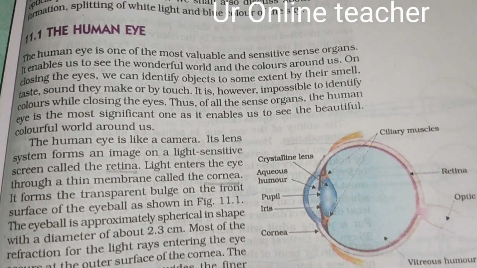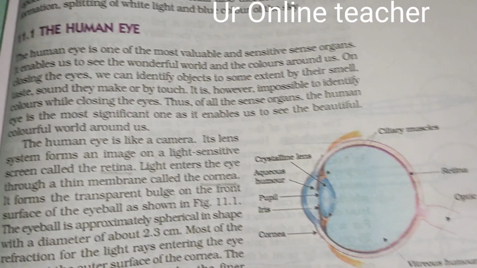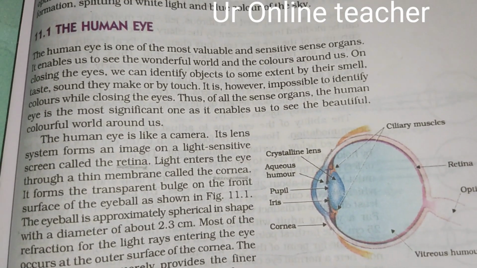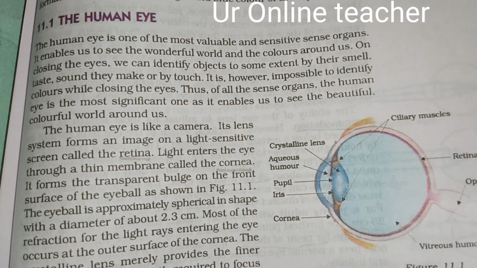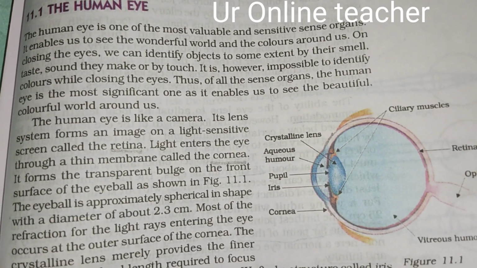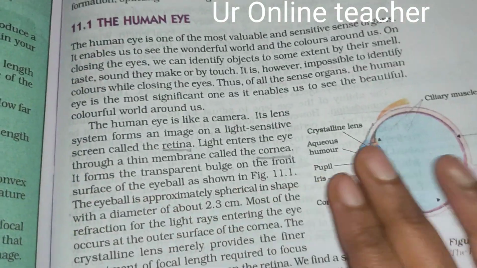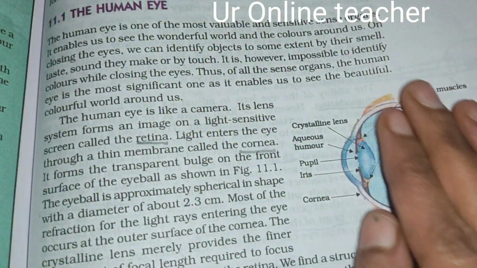Though if we close the eyes we can find some objects by smell, but we cannot find out colors, right? So this colorful world cannot be seen without eyes. So the human eye is like a camera.